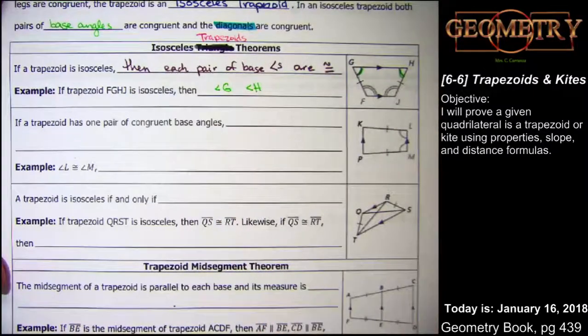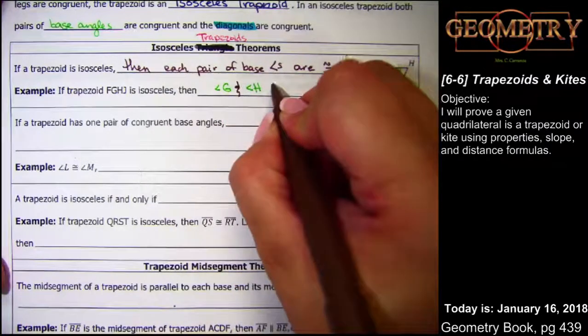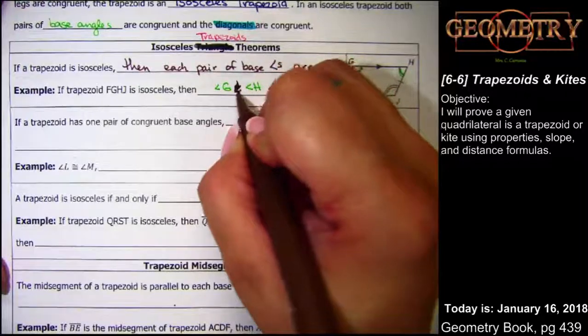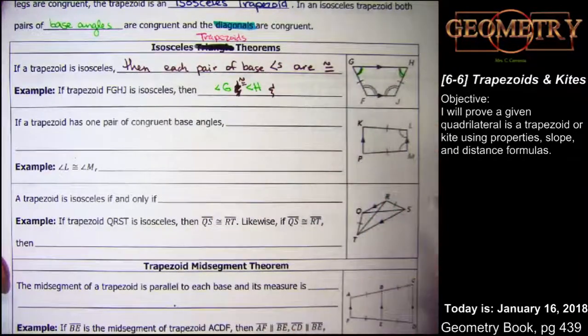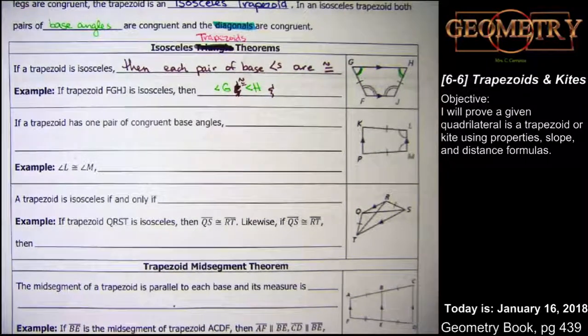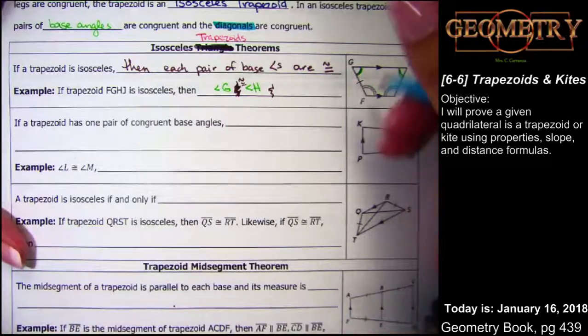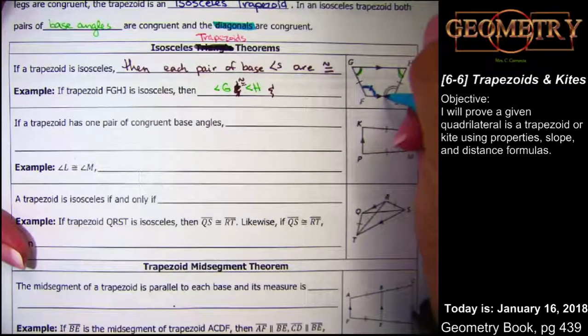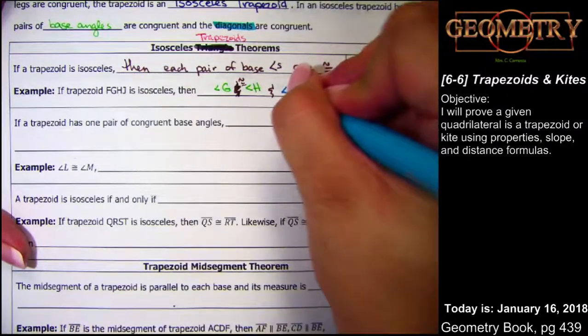Note that they're congruent, and that they're along one base. And then these angles right here are also congruent.